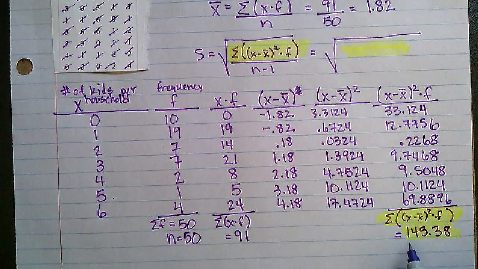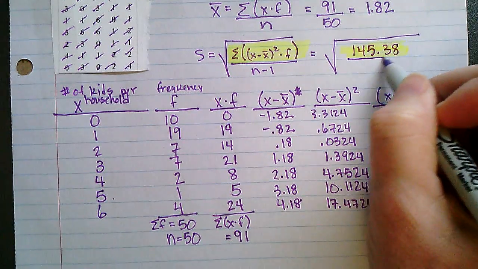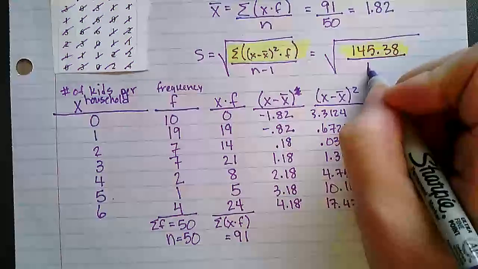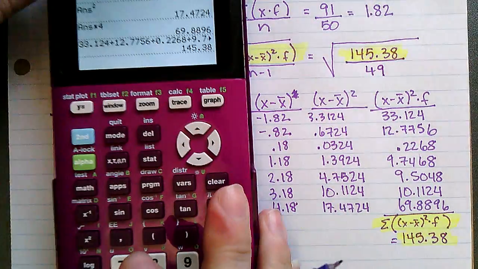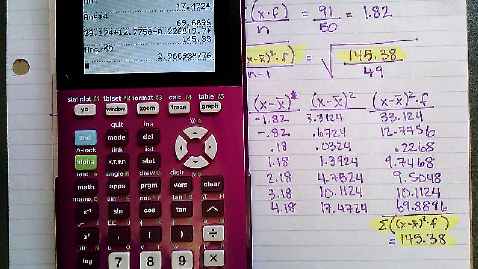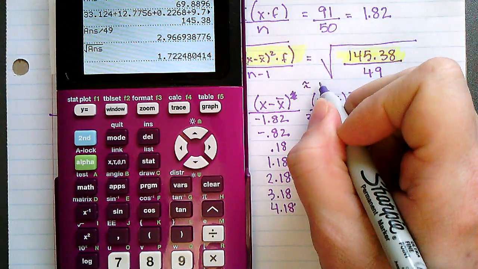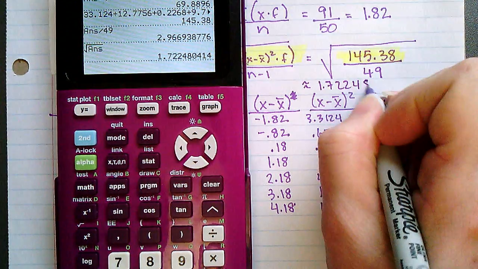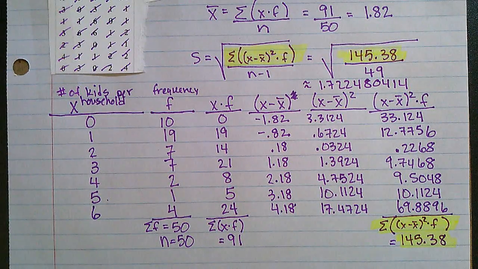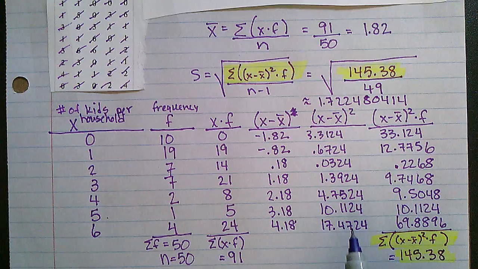So we'll put that value, 145.38, into our formula, and then divide by n minus 1. N was our sample size, that's 50, so we're dividing by 49. So we'll take 145.38 divided by 49, and then we want the square root of that. So that is approximately 1.722480414. So at this point then, we would want to state our answer using that round-off rule, because they wanted the sample mean and sample standard deviation.